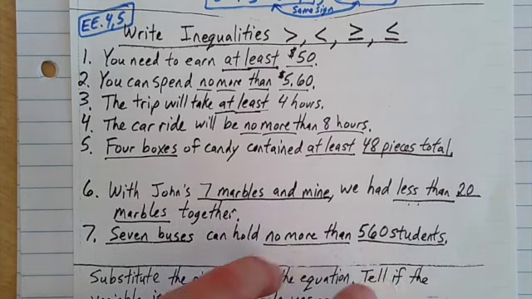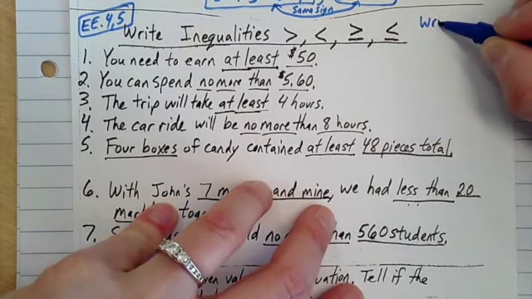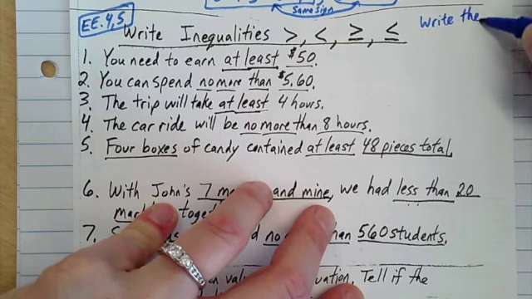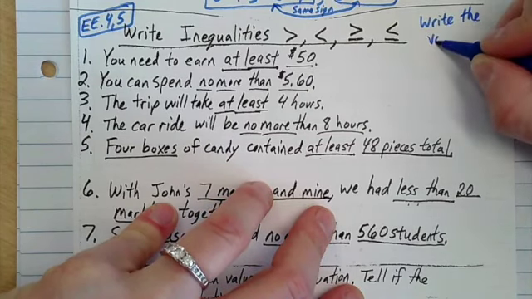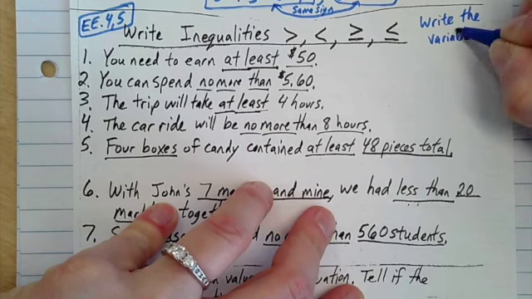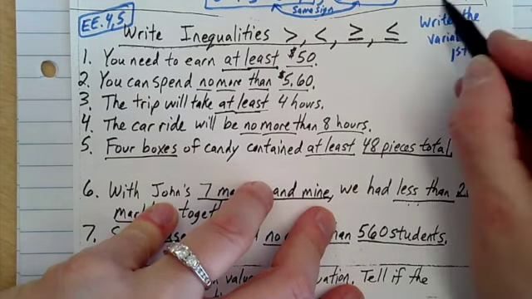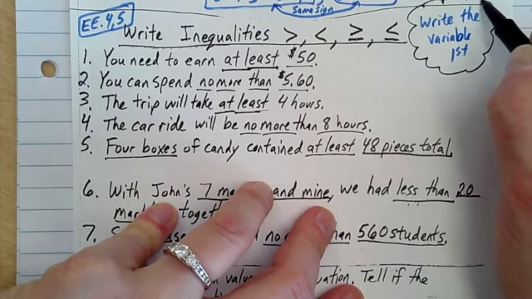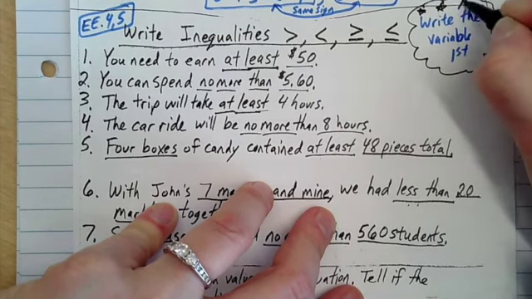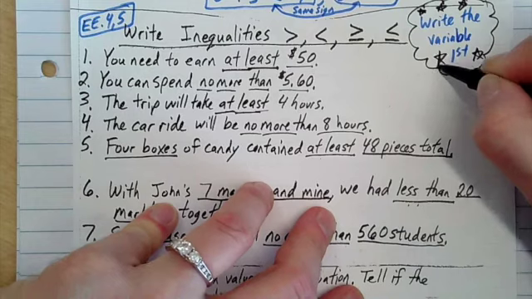And then in order to help, we're going to write the variable first. Write the variable first. That's important, so I want to make sure that we star this, box this in, put some stars here. The variable first. I want everybody to say it.